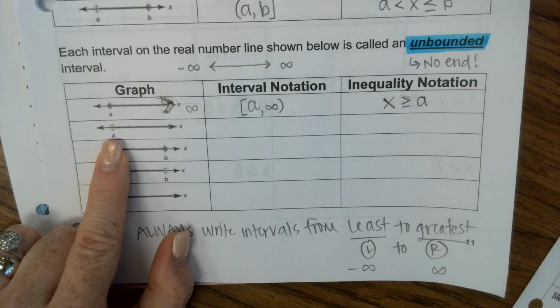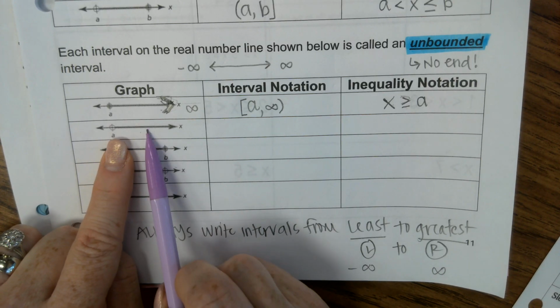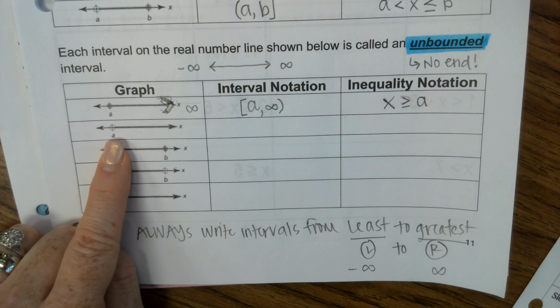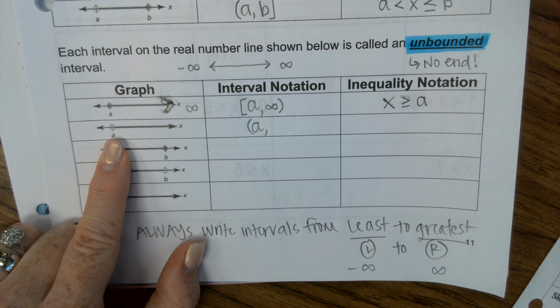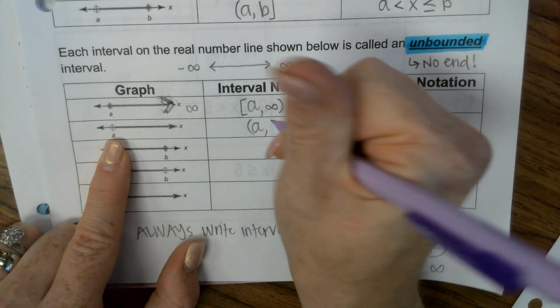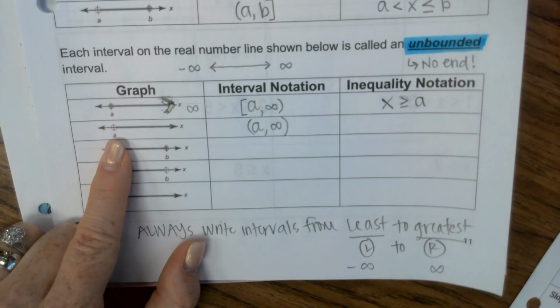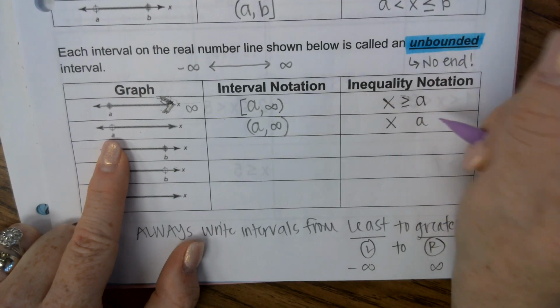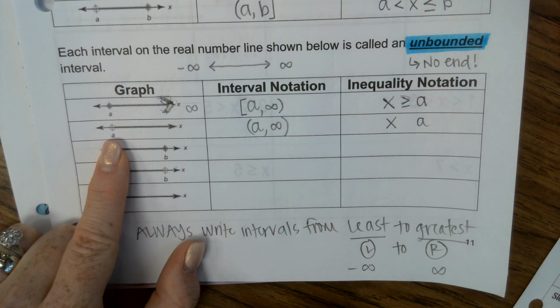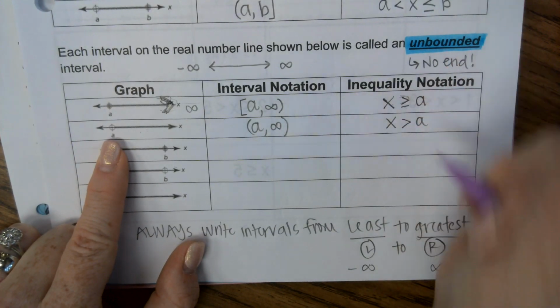All right. Right here. What's the difference in these two? I have an open circle. So rather than a bracket to get started, I'm going to have parentheses. So over here, what am I putting in between my x and my a? X is greater than a.